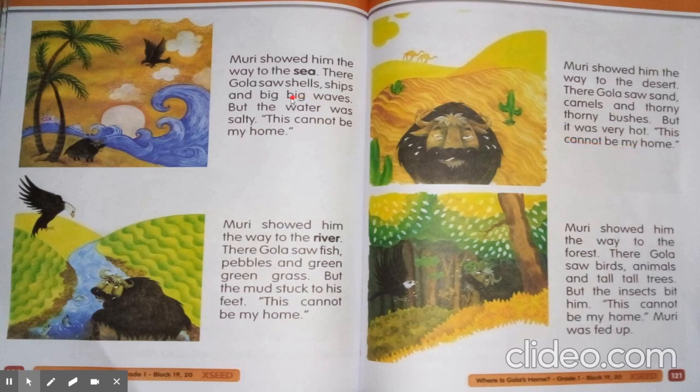They came to the sea, they came to the river, they came to the desert. Still, Gola couldn't find his home. Then Muri showed him the way to the forest. Underline the word forest.